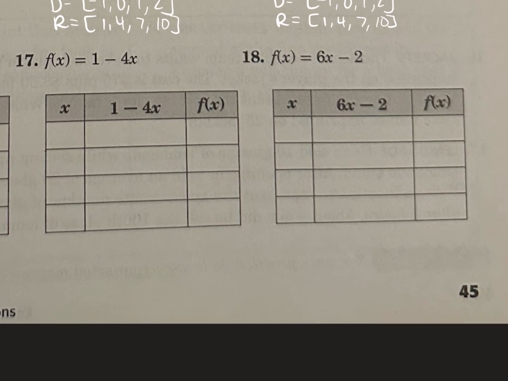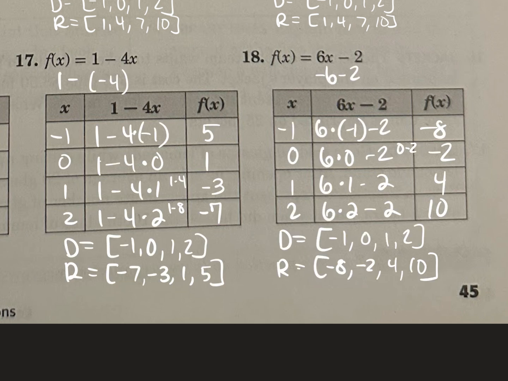I think I'll go ahead and do 17 and 18 at the same time. All right, here's our answers for 17 and 18. Check your work, count up how many you missed, bring your paper directly to me so I can have your homework.